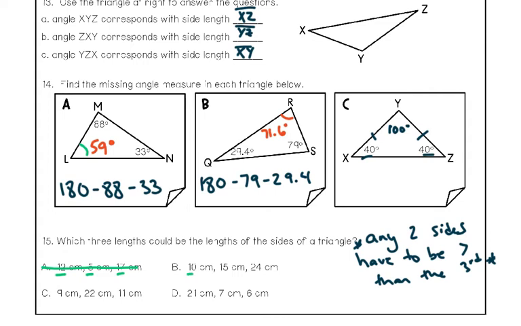So on B, 10 plus 15 is 25. 25 is bigger than 24, so you move on to the next two. 15 plus 24 is greater than 10, and then you do the last two. 24 plus 10 is greater than 15. So right there, I know that it's B.